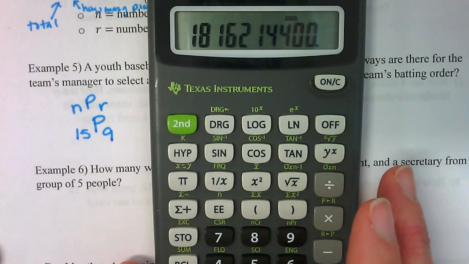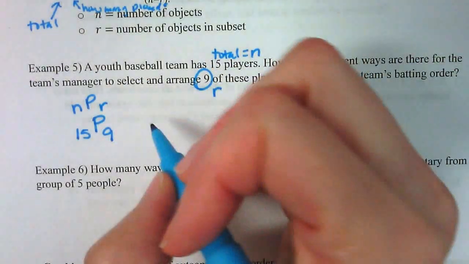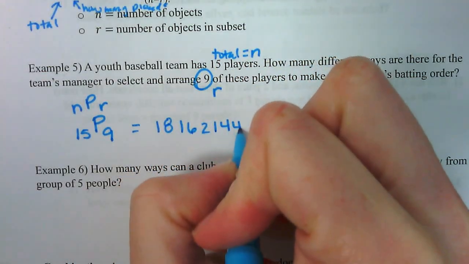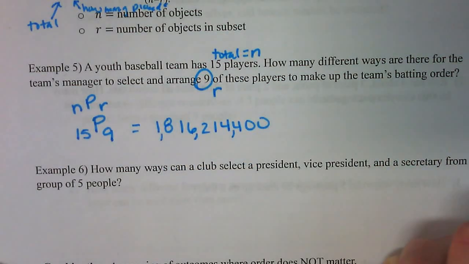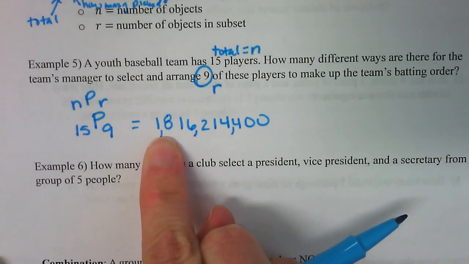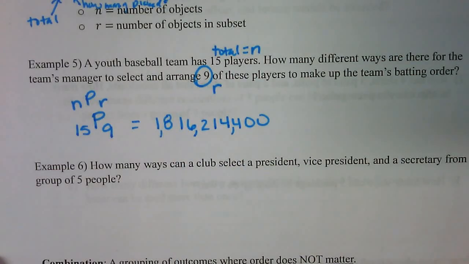It's a huge number. We've got 18162144400. So this is thousands, millions, billions. There's over 1 billion different ways they could make the batting order.